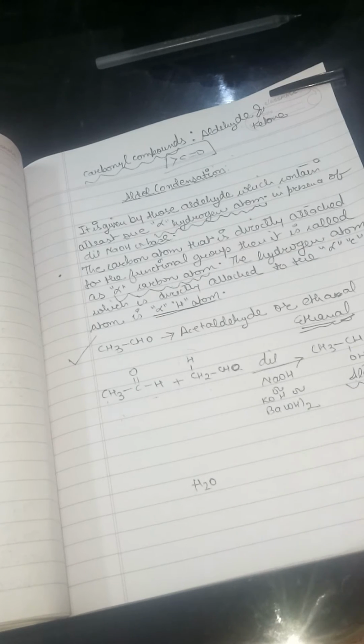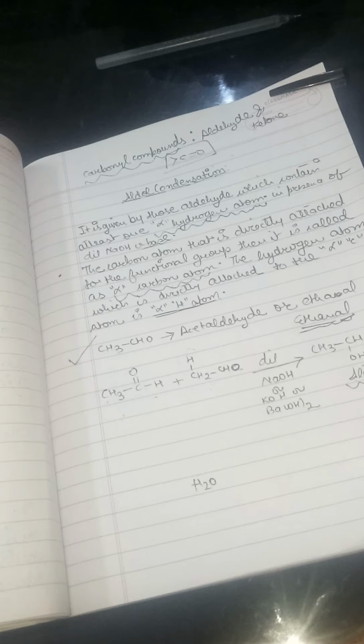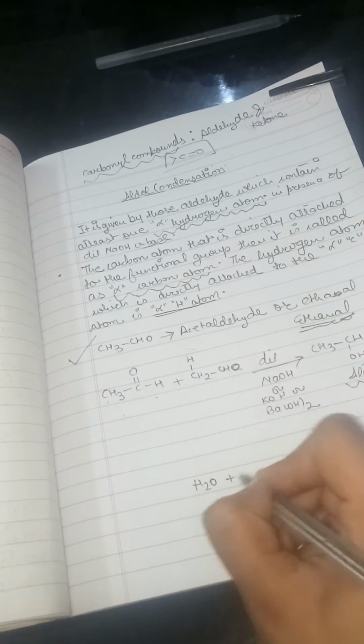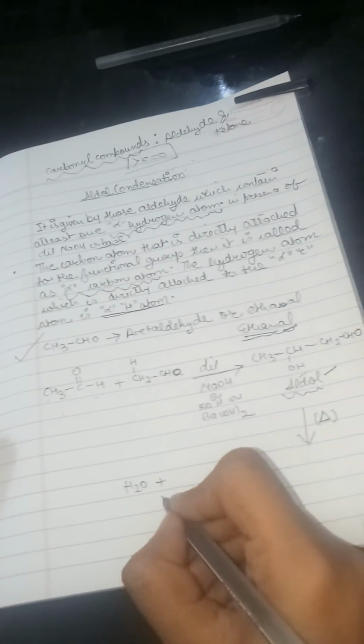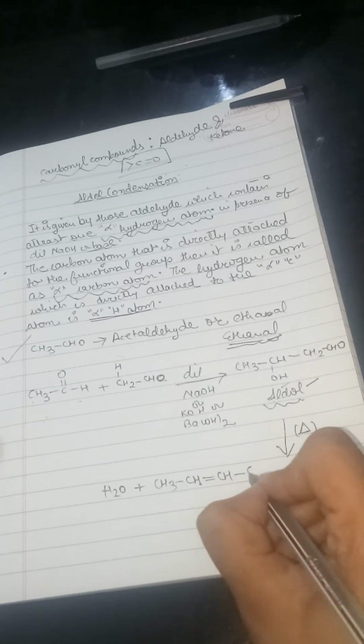If you do not heat this aldol product, then the aldol will be formed, but the named reaction is not complete, because the name of the reaction is condensation. It involves condensation, that is, removal of water. So water is removed, and the main product is CH3 CH double bond CH CHO.